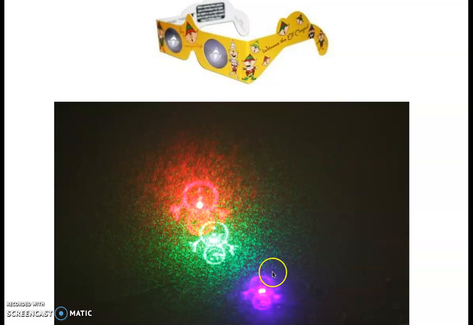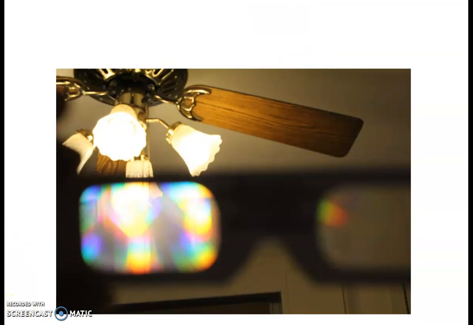So a thing to point out is that the red snowman is larger than green, is larger than violet, because in this case, red has a larger wavelength. And so think of it as like the red wavelength spread out more. If you use special diffraction grating glasses, like the type in this picture, you see that red always occurs on the outside and blue on the inside. And that's because red diffracts with larger interference patterns.